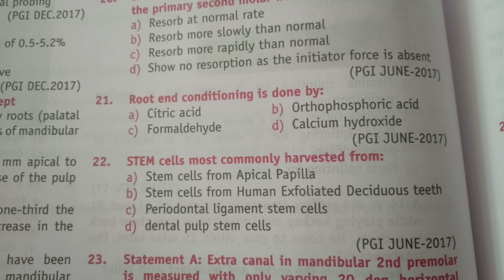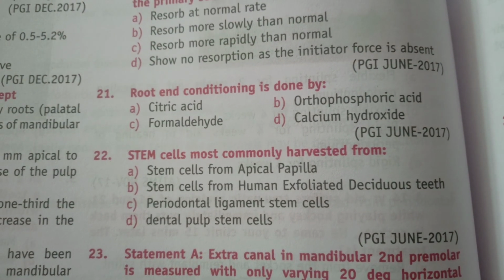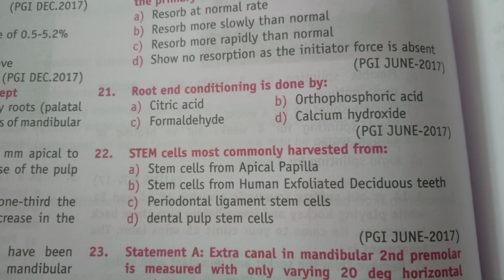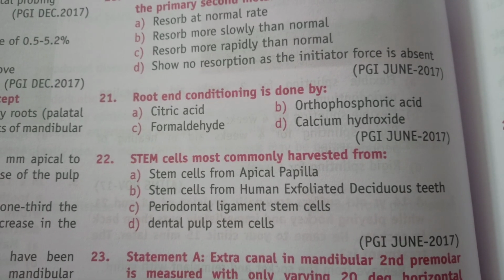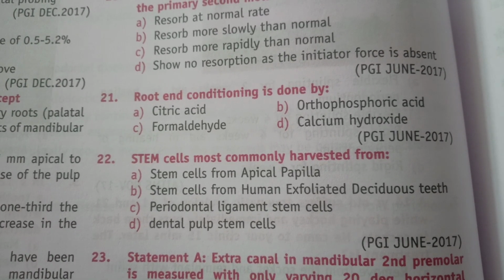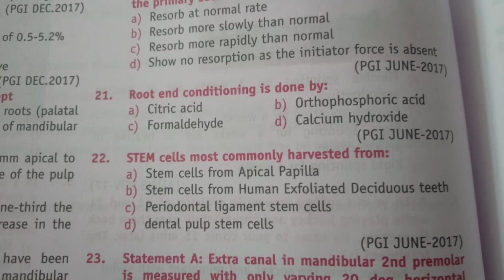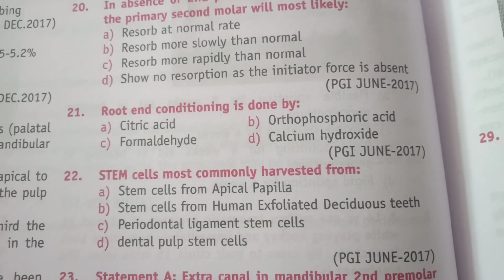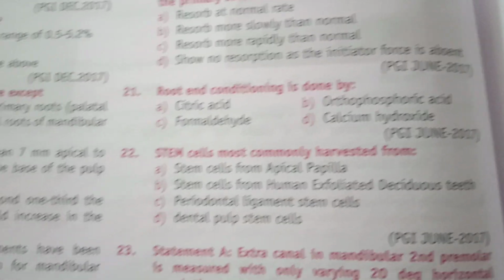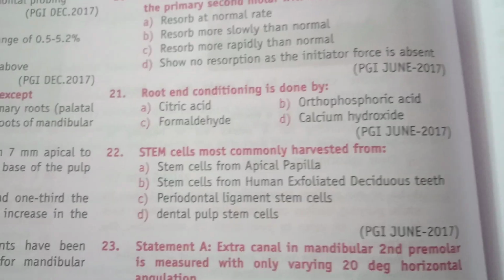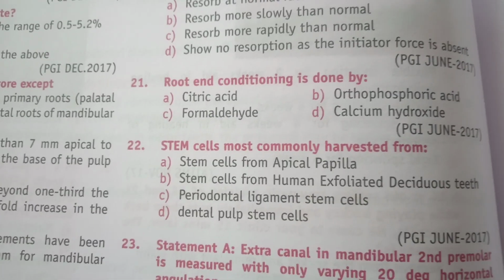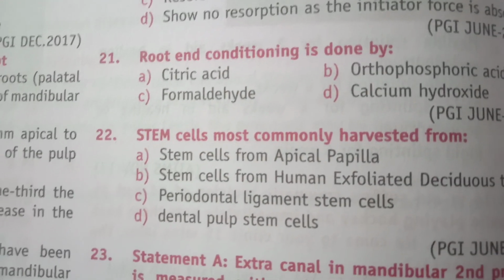22. Stem cells most commonly harvested from: stem cells of apical papilla, stem cells from human exfoliated deciduous teeth, periodontal ligament stem cells, or dental pulp stem cells. Answer is D, dental pulp stem cells.